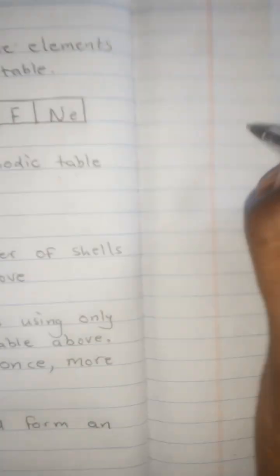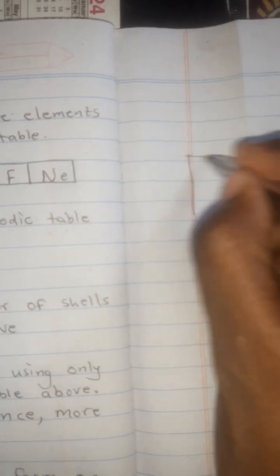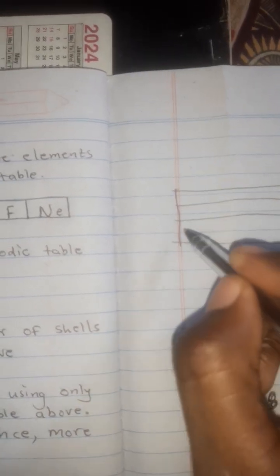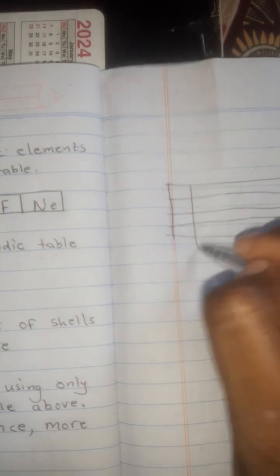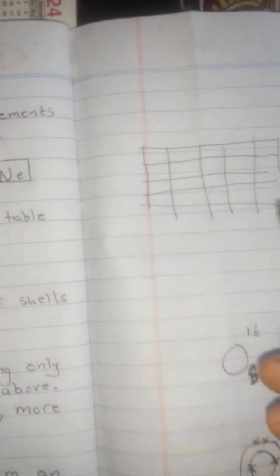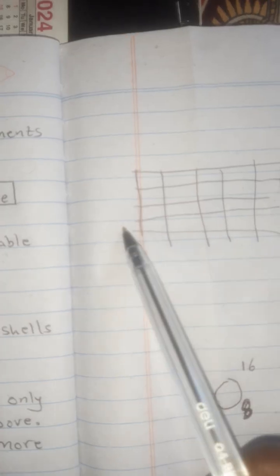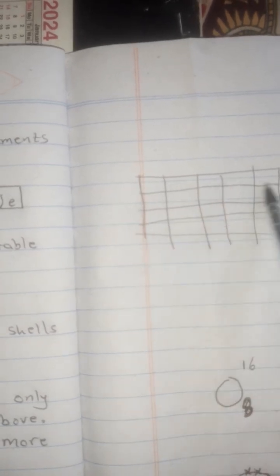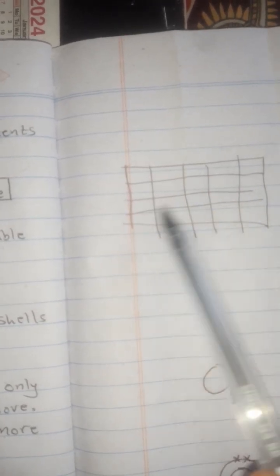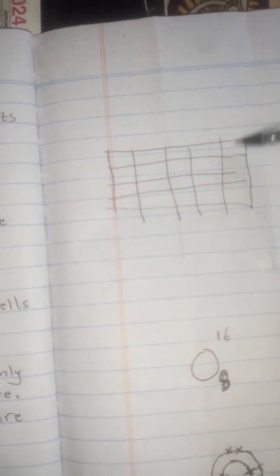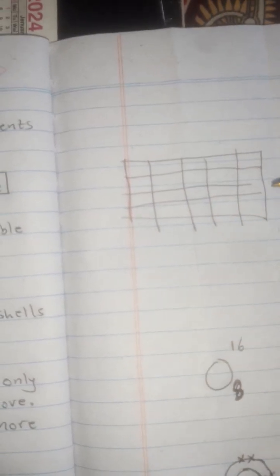If your periodic table is something like this, you have these horizontal and vertical lines. These here are called periods, which go horizontally. Then the ones which move vertically are called groups. That's one thing that you need to understand. So we have groups and periods there.